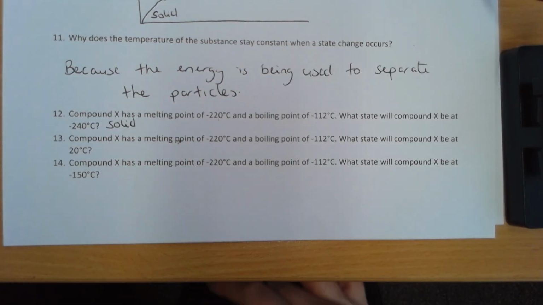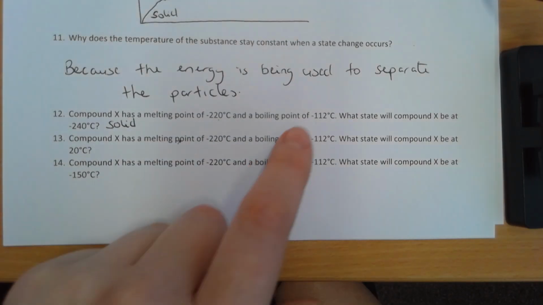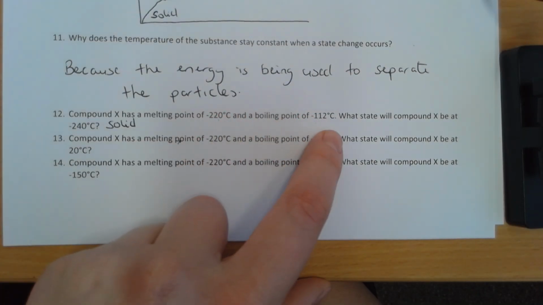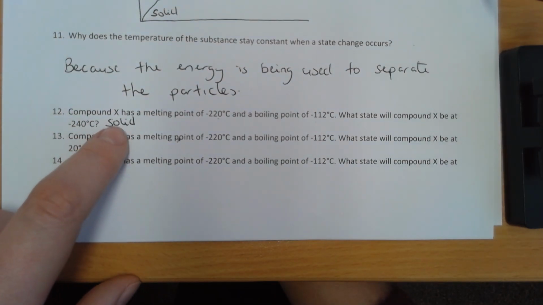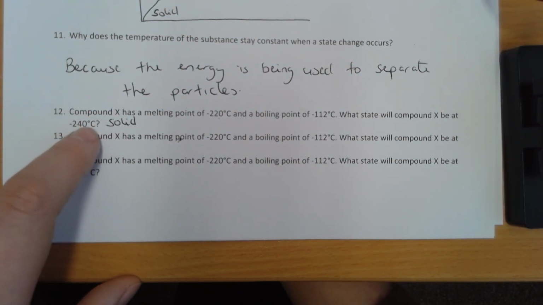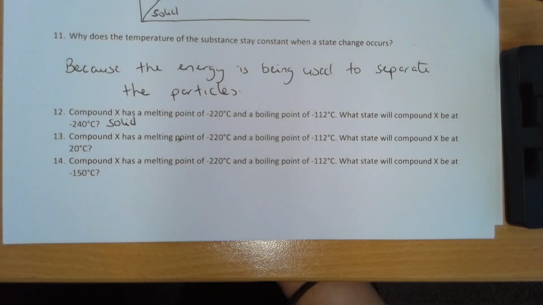So just pay attention to the negative number, minus 240. Think about it in money. You would rather have minus 112 pounds than minus 240. That is a worse situation to be in. It's a lower temperature, so it's below both, it's going to be a solid.